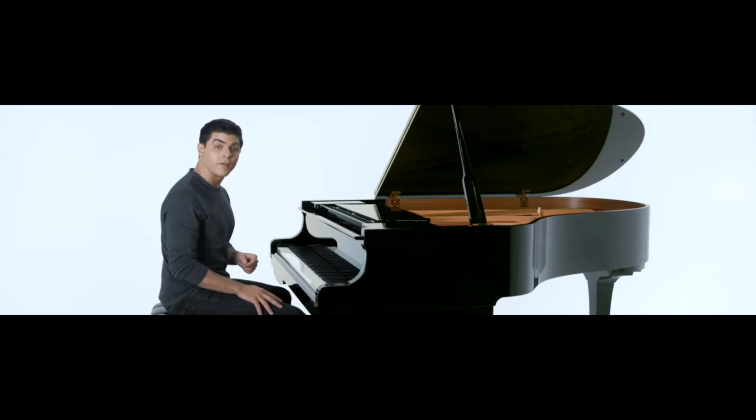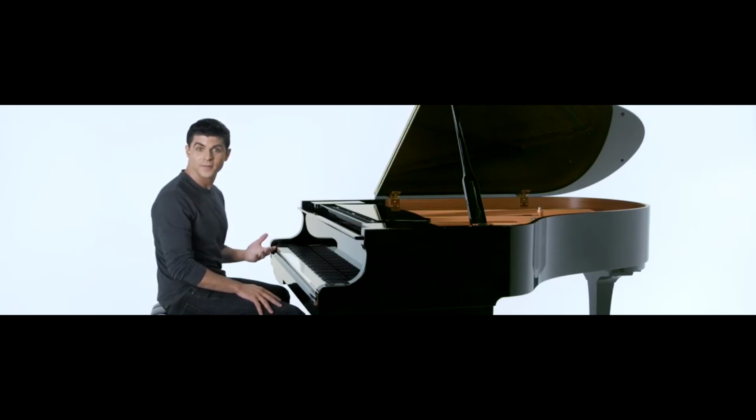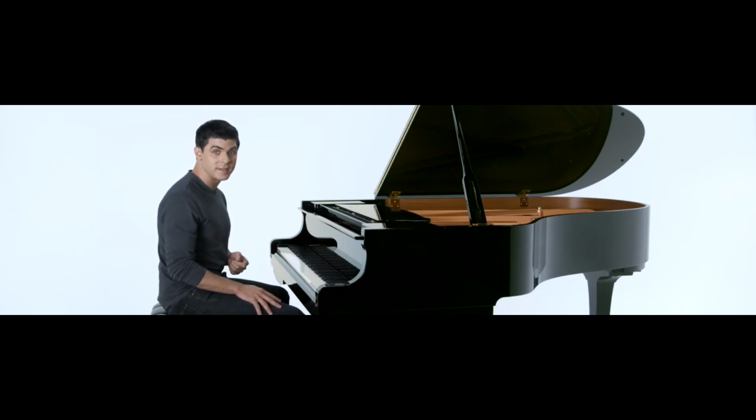The left hand part for the B section has a similar rhythmic feel to the left hand part of the A section. I'll play the entire B section with both hands so you can hear how they fit together.